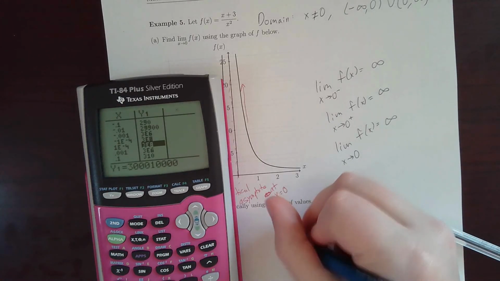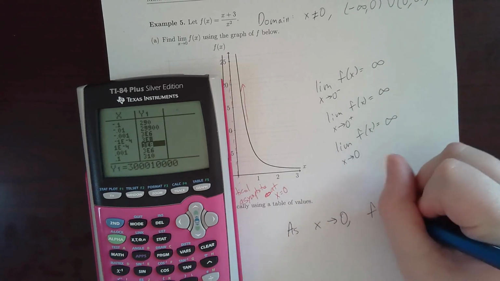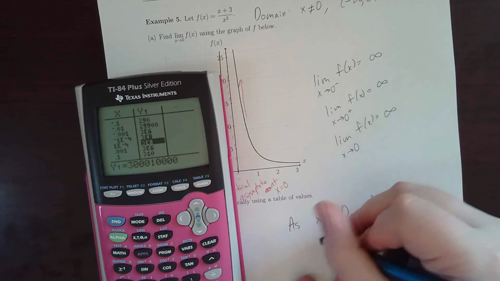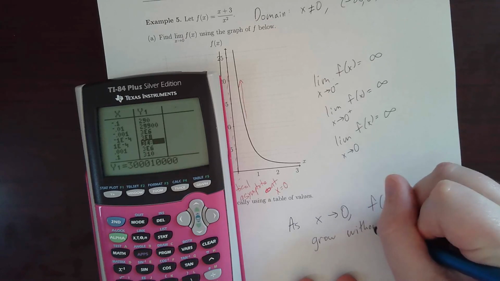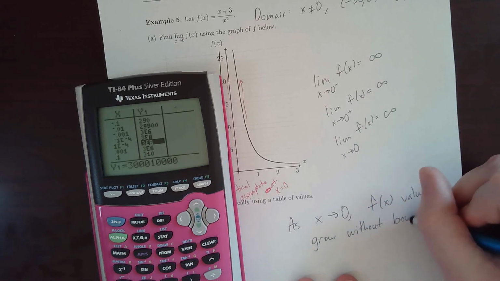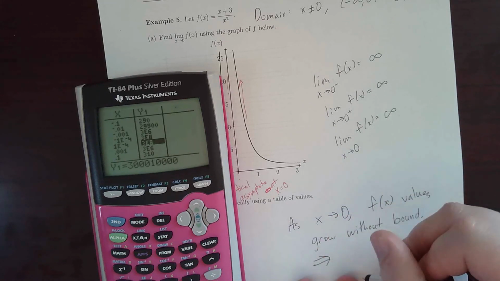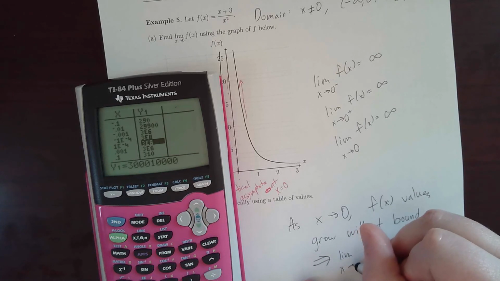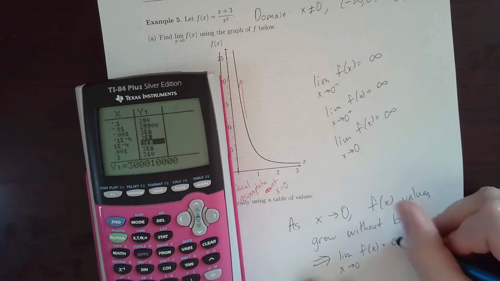So as x approaches 0, our f of x values grow without bound. As such, this implies that the limit as x approaches 0 of f of x equals infinity.